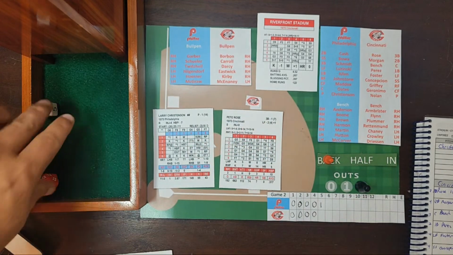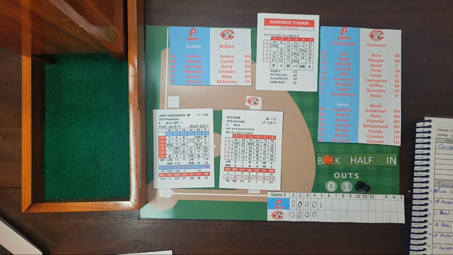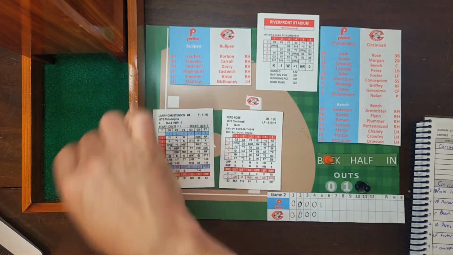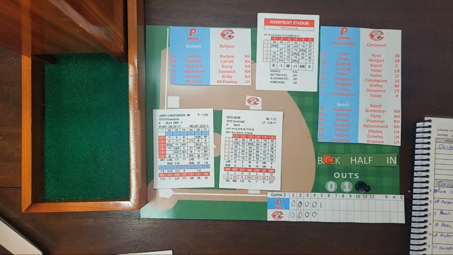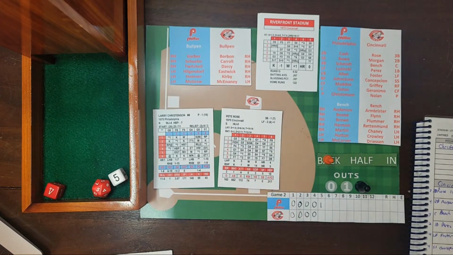So Nolan helping his cause, but now it's going to come up to need a 2-out single from Pete Rose. Nothing on strategy. Christenson to Rose. 3-6 strikeout chance, but that's too high. Rose will swing it. 4-5, and that is a single past second base.